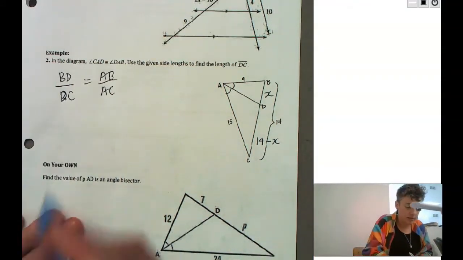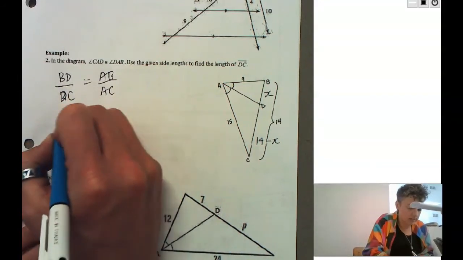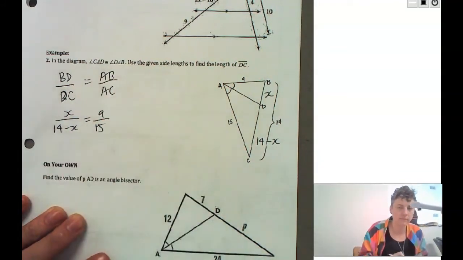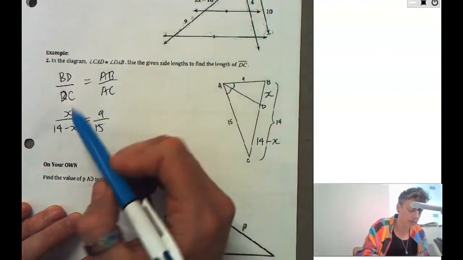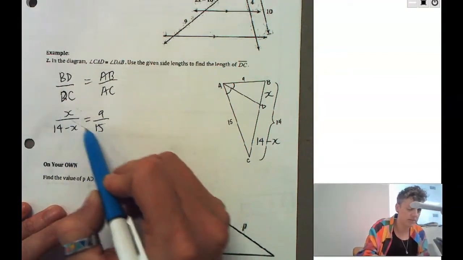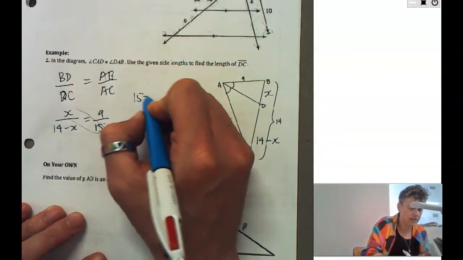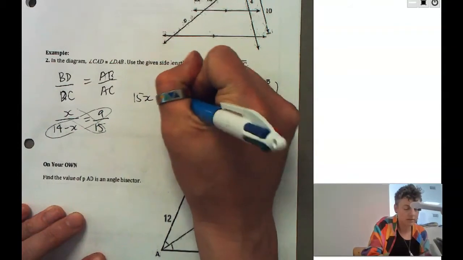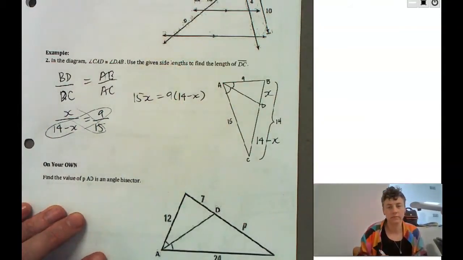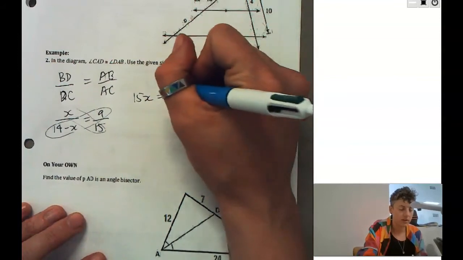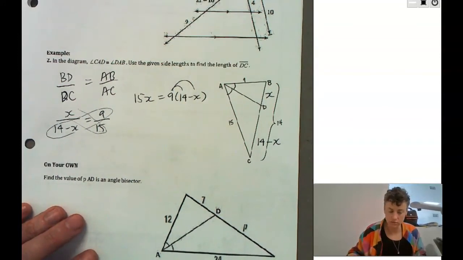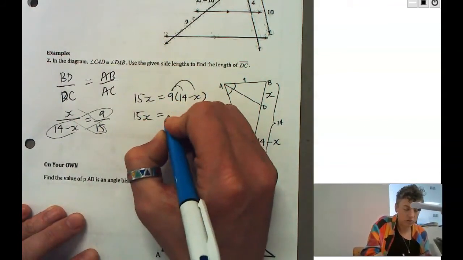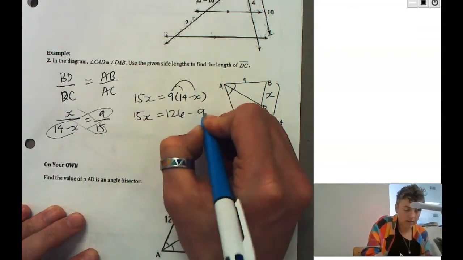Now we can plug some stuff in. BD is x. DC is 14 minus x. AB is 9. AC is 15. We are becoming fabulous cross multipliers at this point. x times 15 is 15x. And then we got to do 9 times 14 minus x. So you have to do some distributing. 14 times 9 is 126. So 15x equals 126 minus 9x.